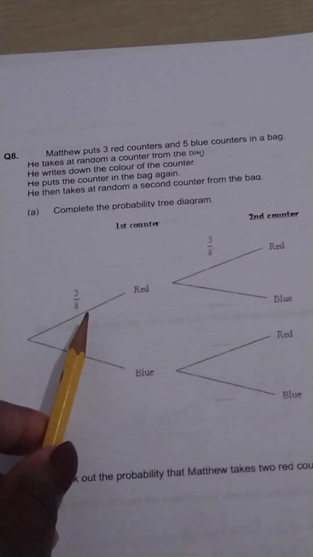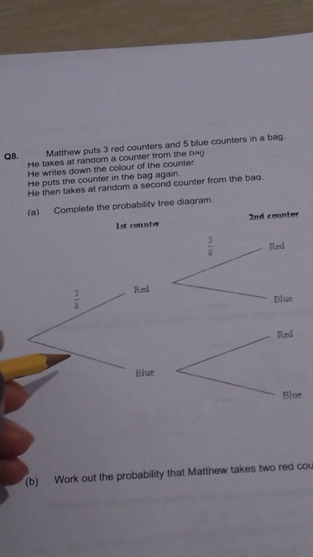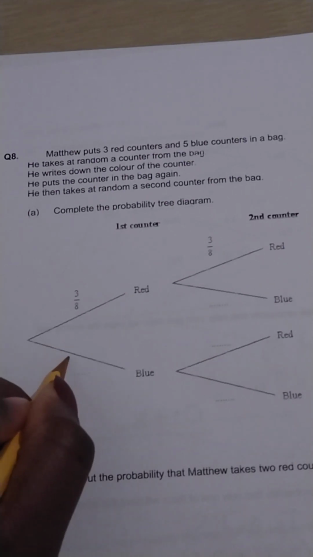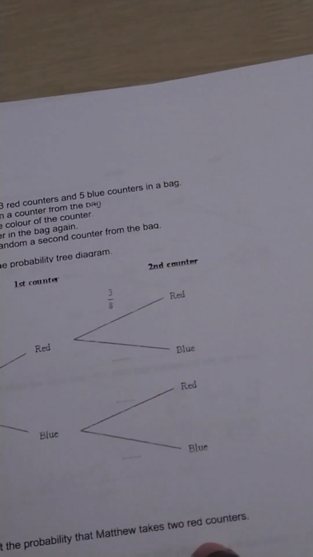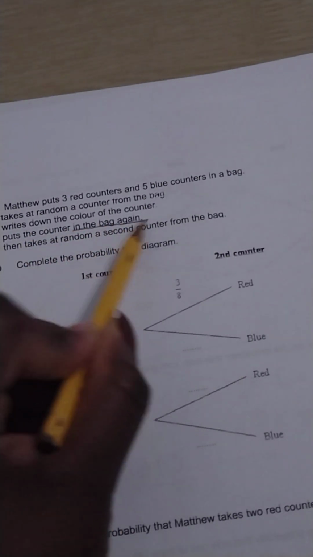So if there are 3 out of 8 red counters, then there'll be 5 out of 8 for blue counters. Now if he takes a red counter at random and puts it back, the probability of taking a red the second time is still 3 out of 8 because he did not get rid of that counter, he put it back in the bag. Remember it says he puts the counter in the bag again.